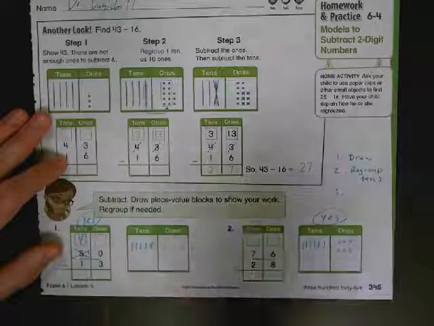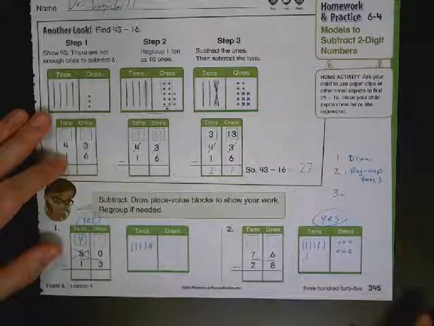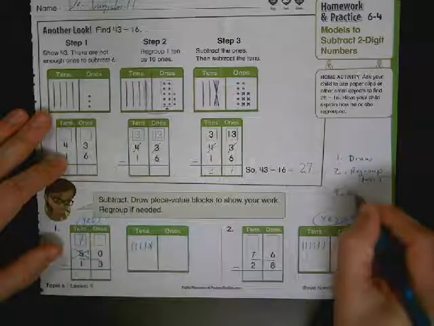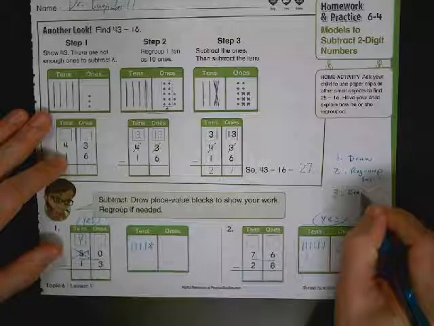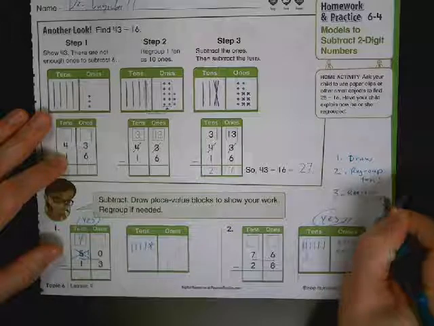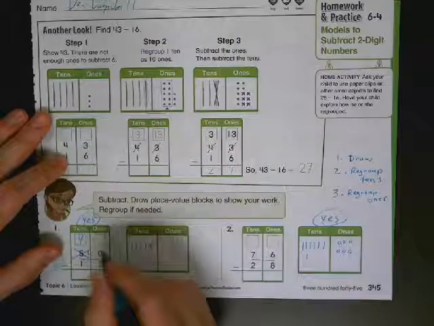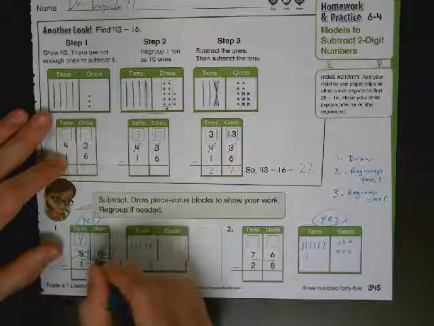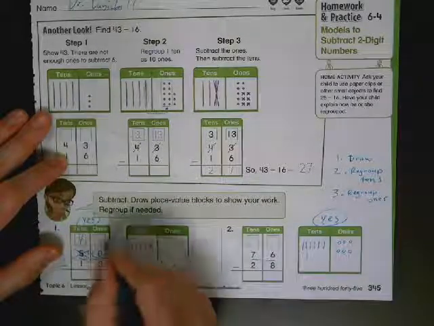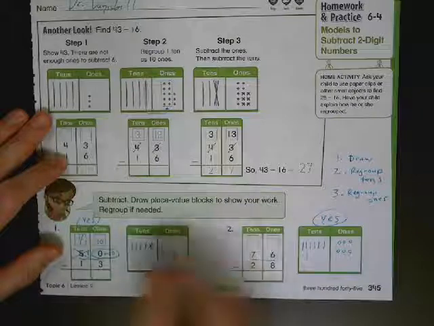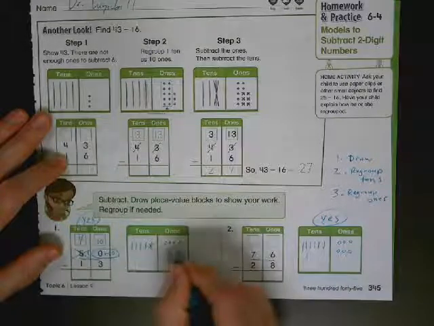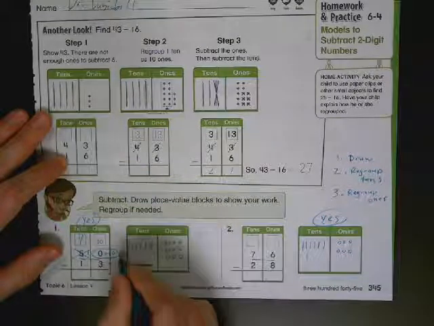I can't subtract yet. Next step. Regroup over to the ones. That means I'm going to draw the ones over there. So I've already regrouped 10 into 10 ones. Now I got to take the ones over and add the ones to it right there, which would be 0 plus 10 is 10. Well, I'm adding 10 ones over here. 1, 2, 3, 4, 5, 6, 7, 8, 9, 10. There's the 10 ones.